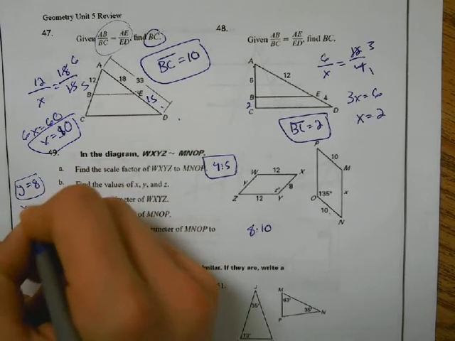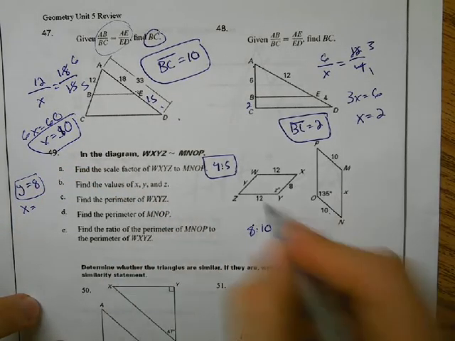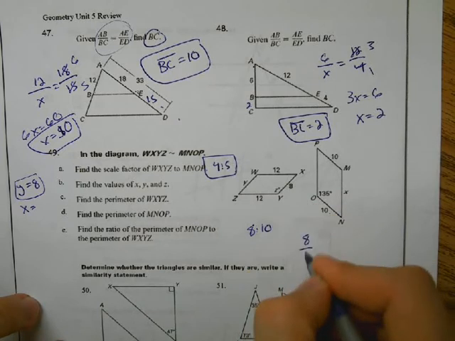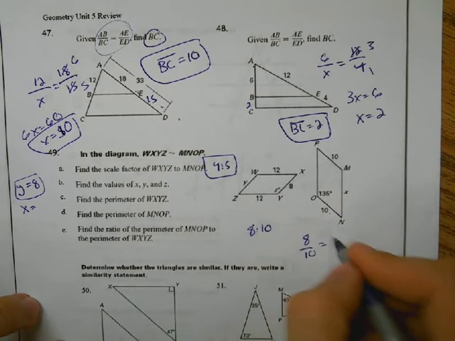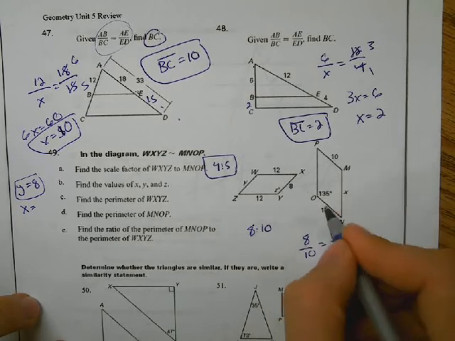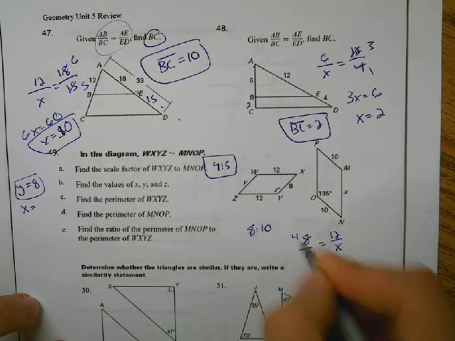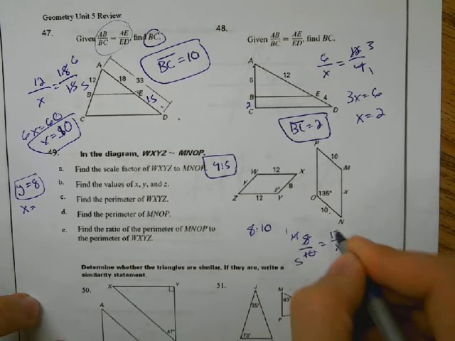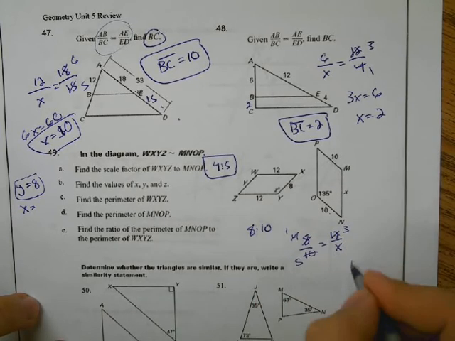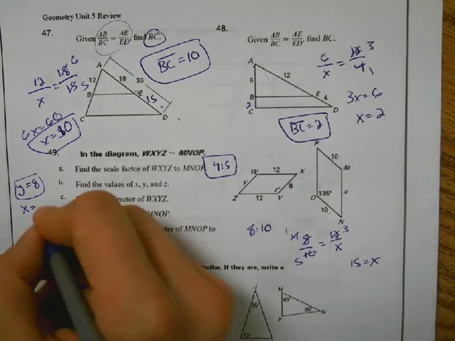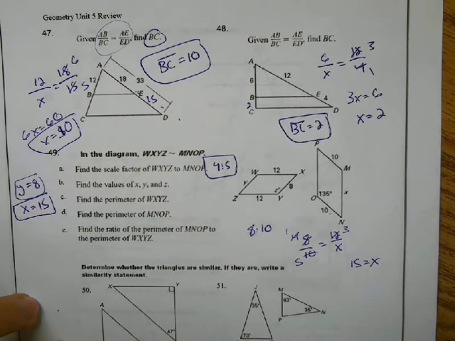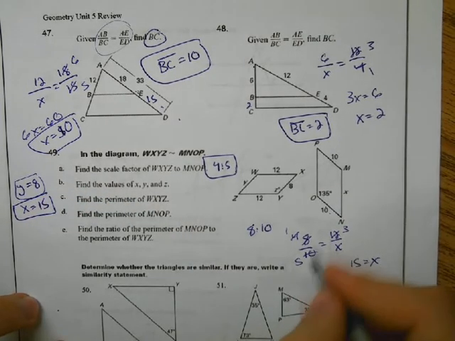X, I'm going to set up the ratio. So 8 is to 10, just like 12 will be to x. Let's reduce first. I've got a 4, I've got a 5. I can reduce right here, a 1 and a 3. So I've got 15 for x. You can also cross multiply from right there and get 60 is equal to 4x, and then divide that out if you wanted to.